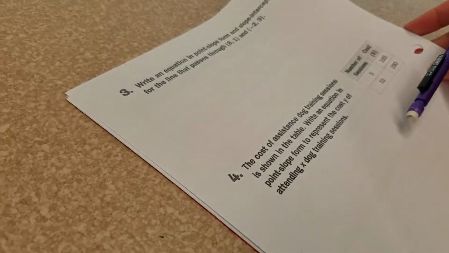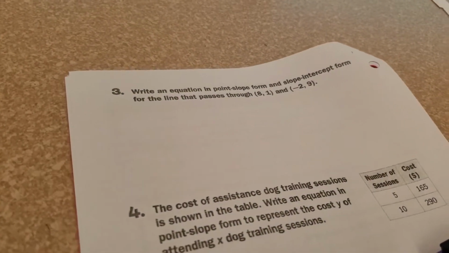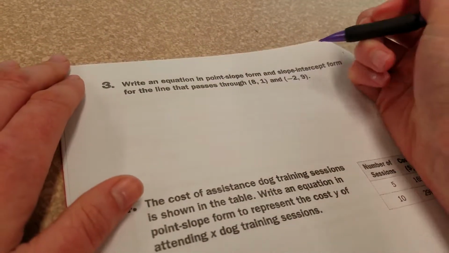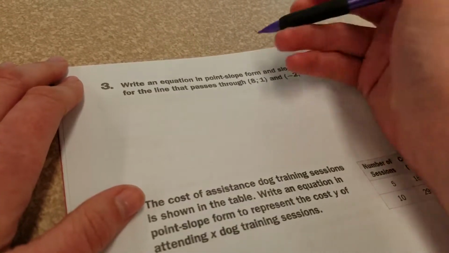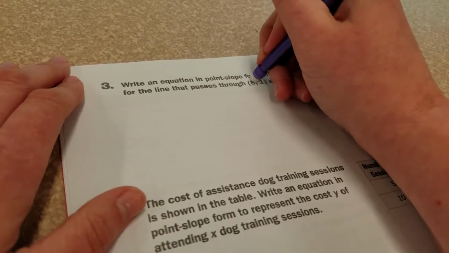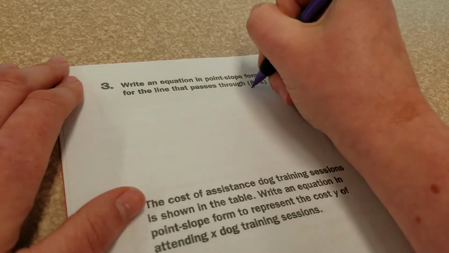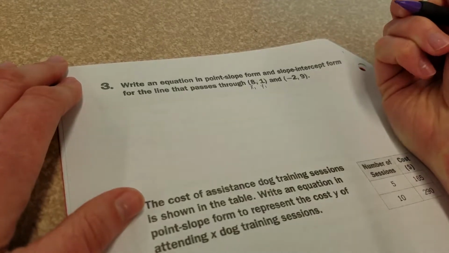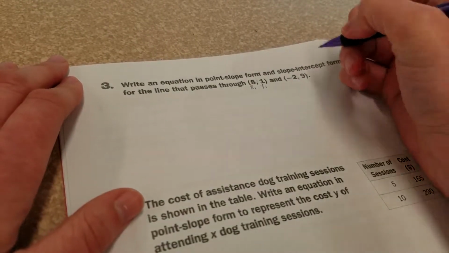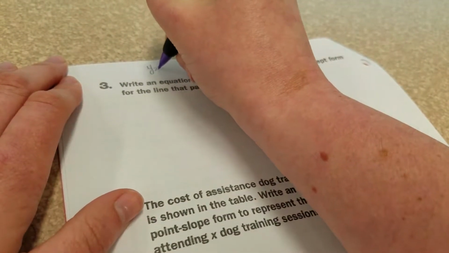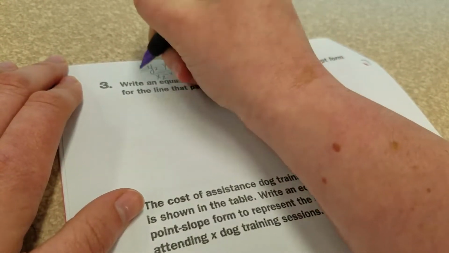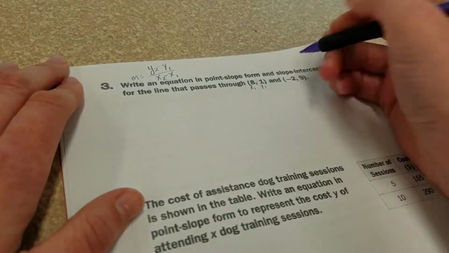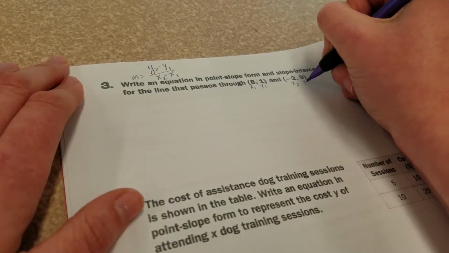Next page in your notes, next example, says write an equation in point-slope form and slope-intercept form for the line that passes through these 2 points. You have 2 points. I'm going to recommend using this one, where both of the numbers are positive. So this is going to be my x1 and that's going to be my y1. You'll notice though I'm missing something, my slope. Remember your slope formula is y2 minus y1 over x2 minus x1. We have 2 points. Let's just call this x2, y2.